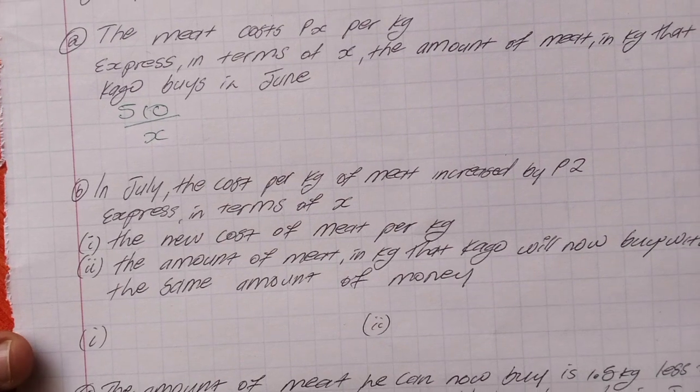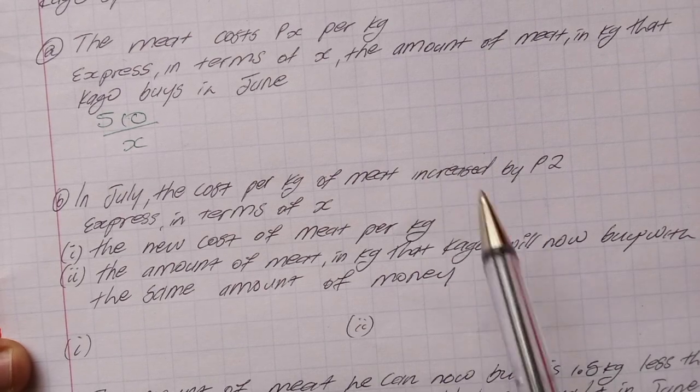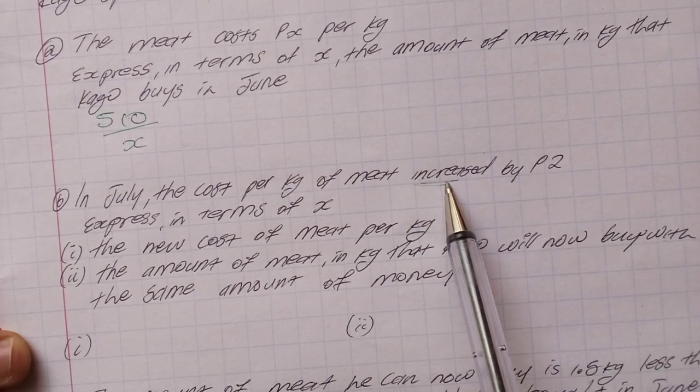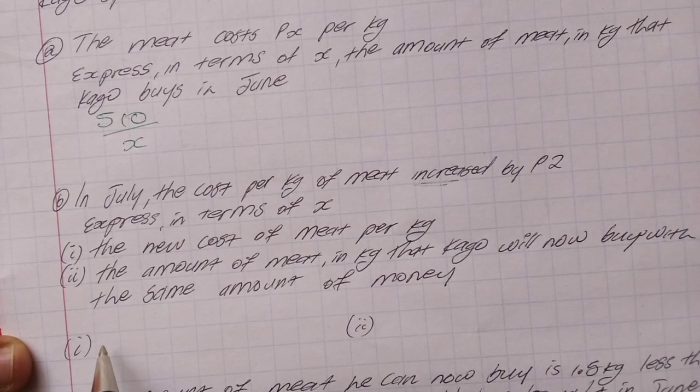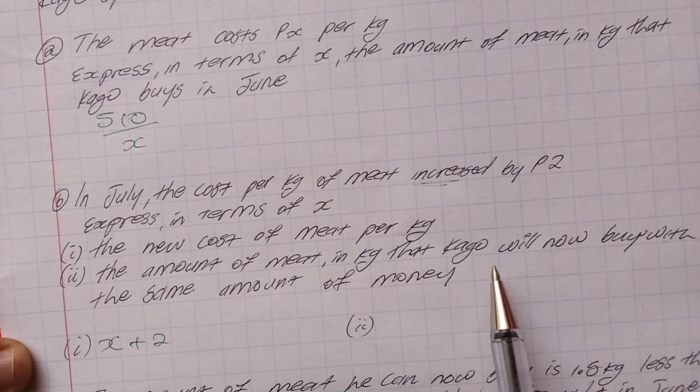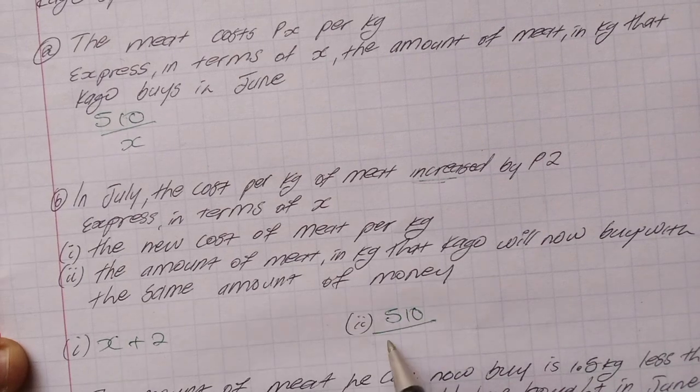In the next question, it says in July the cost per kg of meat increased by 2 pula. Express, in terms of x, the new cost of meat per kg. That's going to be the unit price plus the increase, x plus 2. And then the amount of meat in kg that Caro will now buy with the same amount of money: you're going to have 510 over the new unit cost per kg.